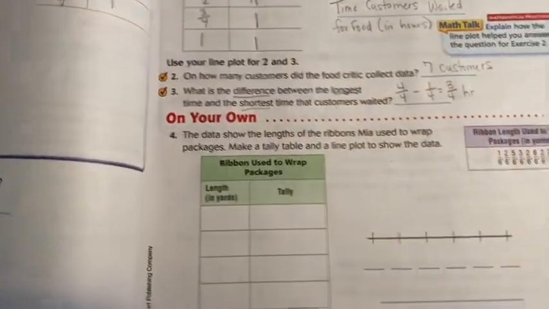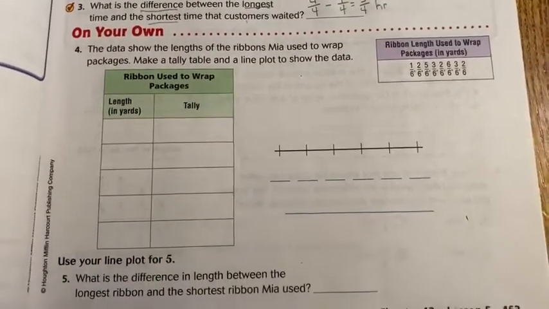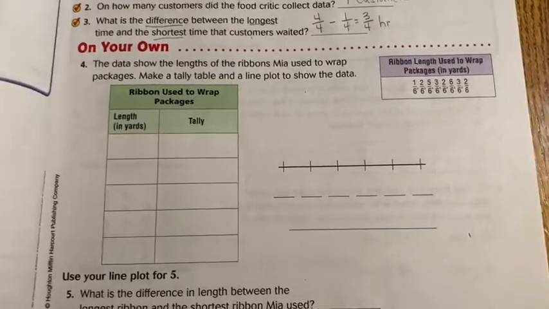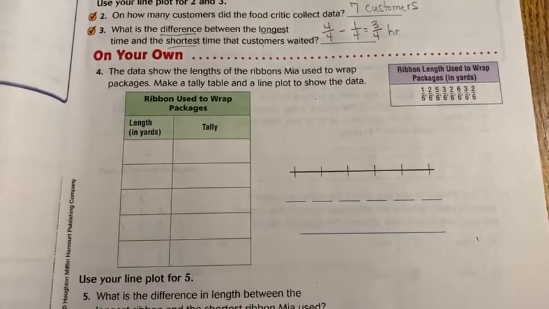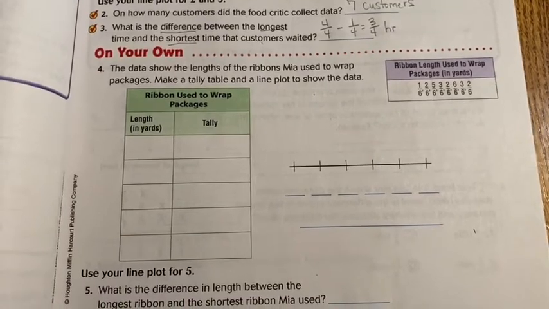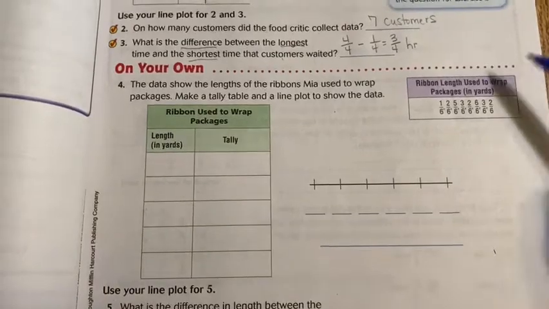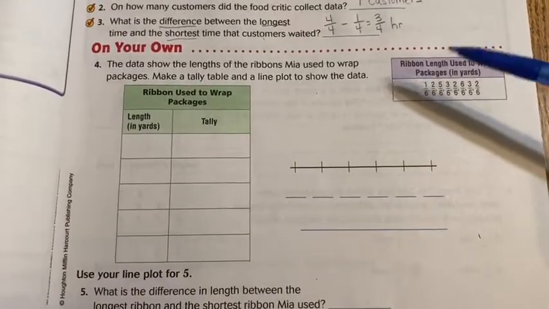All right, on your own, I'm going to give you some time to do it, and then I will work it through so that you could see how it should look. So on your own, you work it. I'll give you some time, like I said.